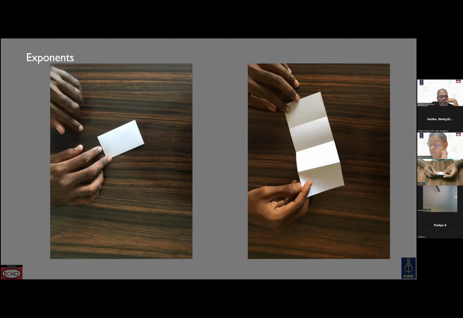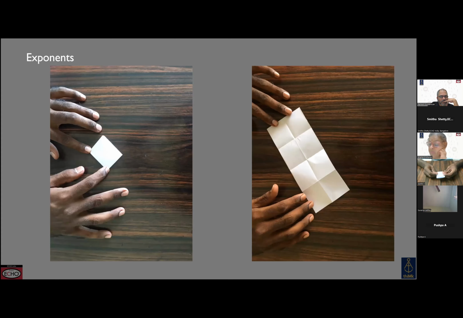And we move on to make the third fold. We started from here, first fold, second fold, and then the third fold. And in the third fold, we open it and see 8 small rooms from that rectangular sheet.